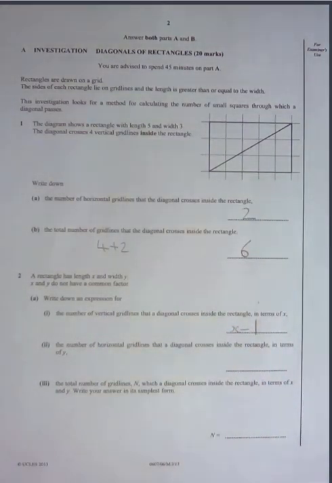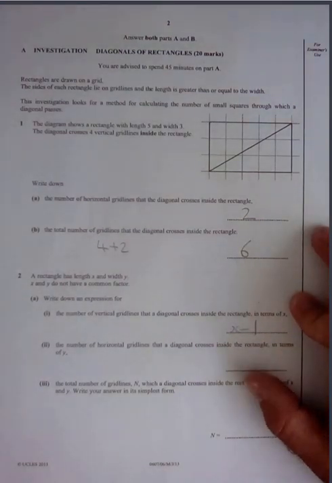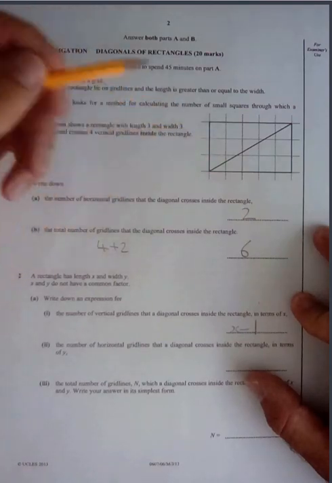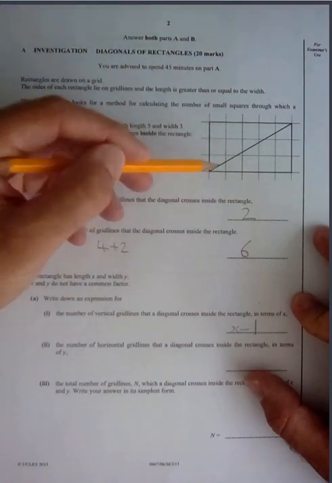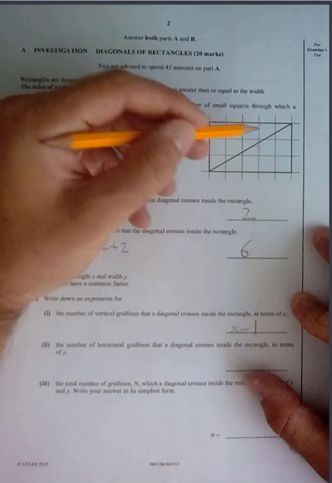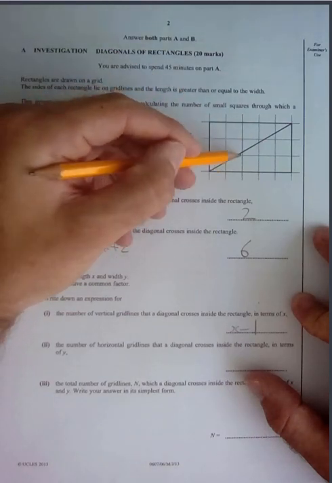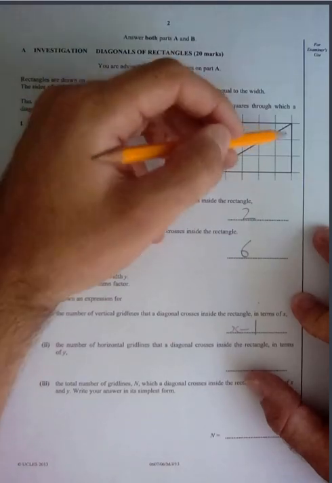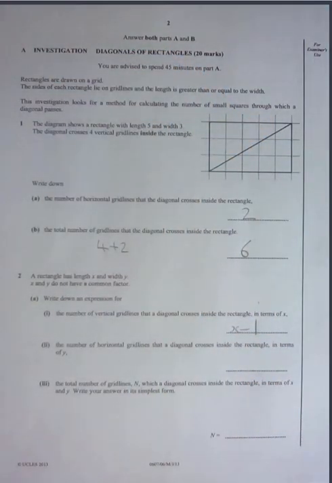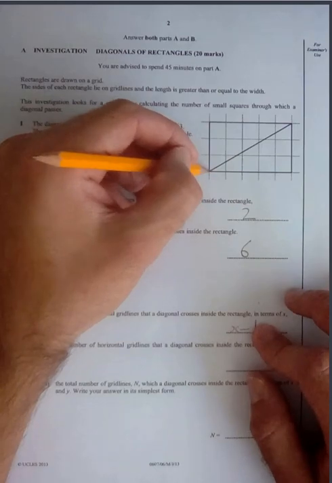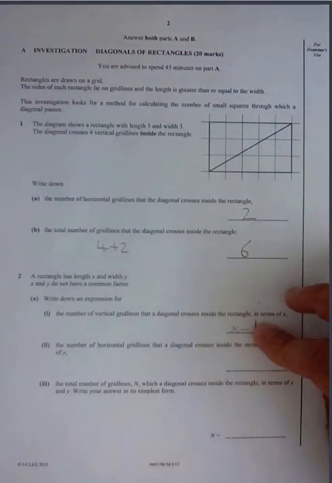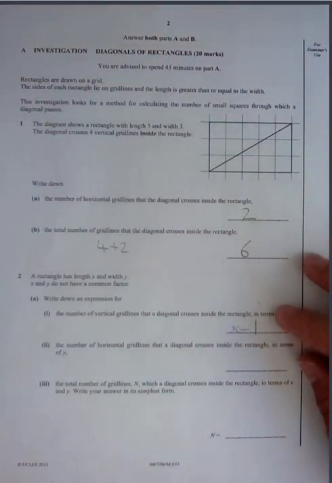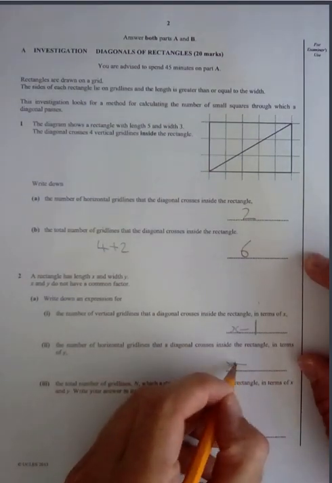The number of horizontal grid lines that a diagonal crosses inside the rectangle in terms of y. So we use exactly the same reasoning. Remember, for the first rectangle, y was 3, and we crossed 2 because you only have to cross this line and this line. You don't need to cross the line at the beginning and the line at the end. Remember, these rectangles are always drawn so that they start on a corner and they end on a corner. It does say that at the beginning. So it's just going to be y minus 1 for that one.